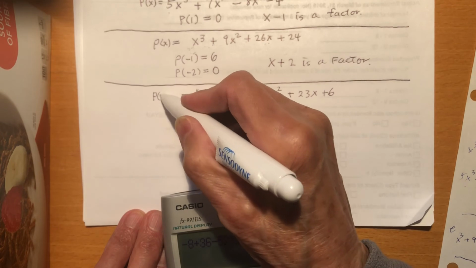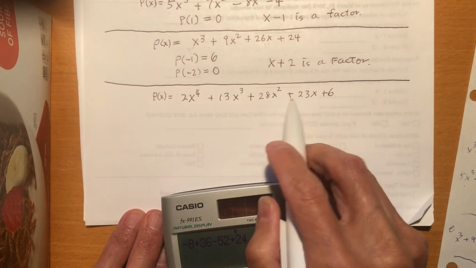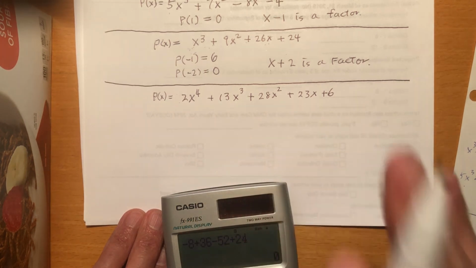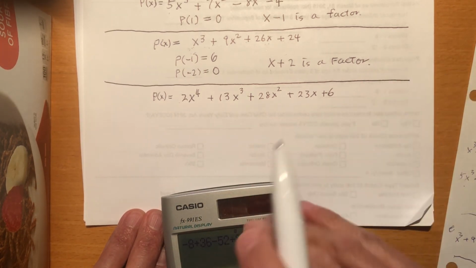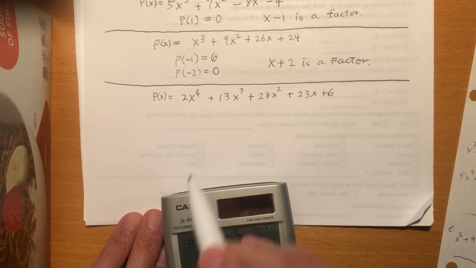Polynomial in x. What number do I put in? Everything is positive. So I cannot put in a positive number. I must choose a negative number to try. So let's try negative 1.